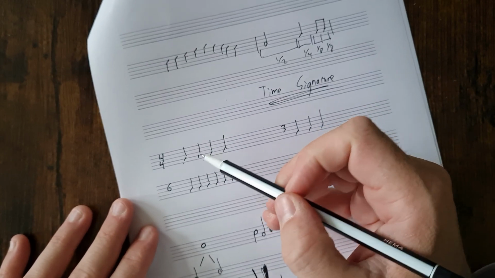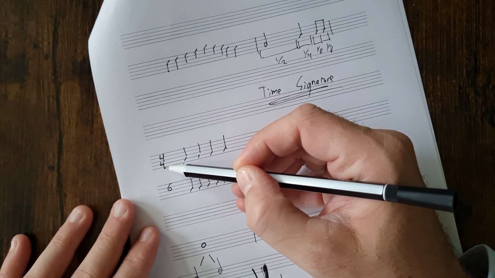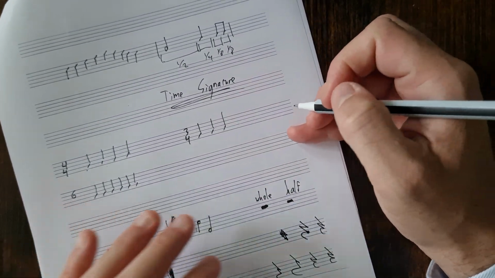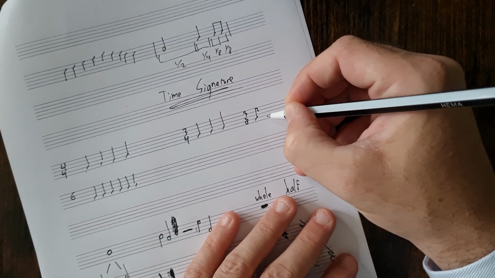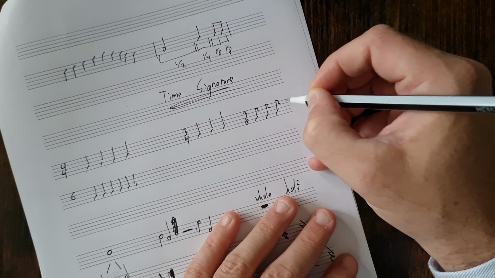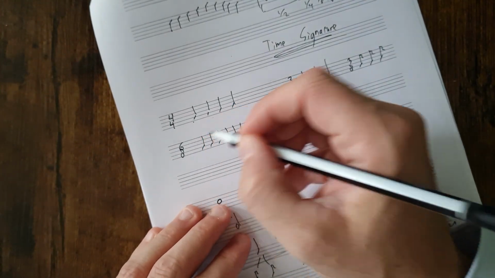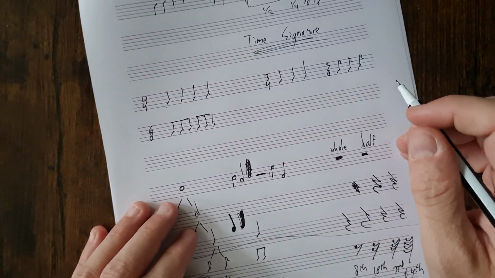We're basically saying this measure is made up of 4 quarter notes. Same way here, 3 quarter notes. Or otherwise, we could use 3 eighth notes, which would look like that. Or 6 eighth notes, which we can connect up like this. We'll get to that later.